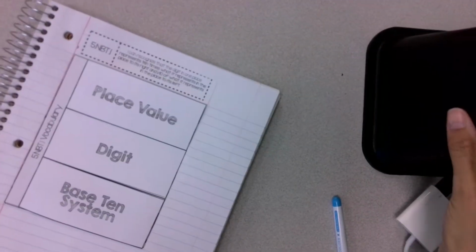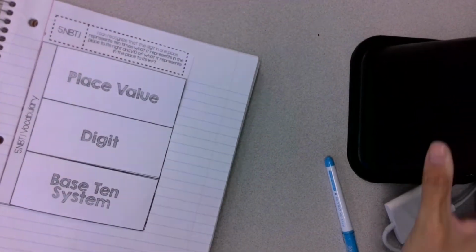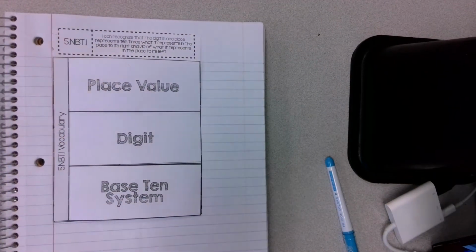Oh, I need to turn this so I can write. Sorry about that. Yeah, that's better for you.